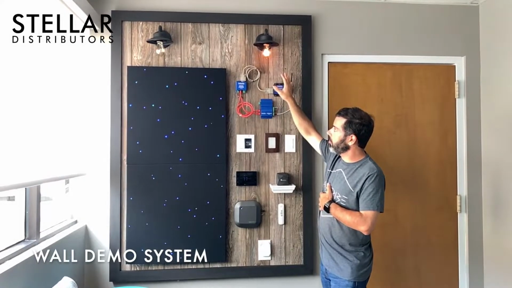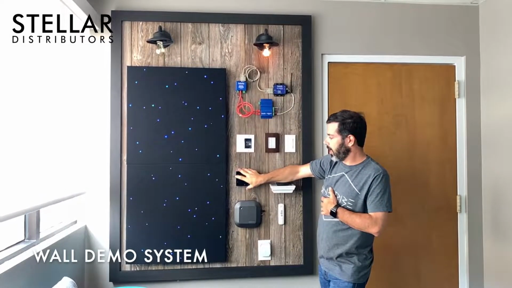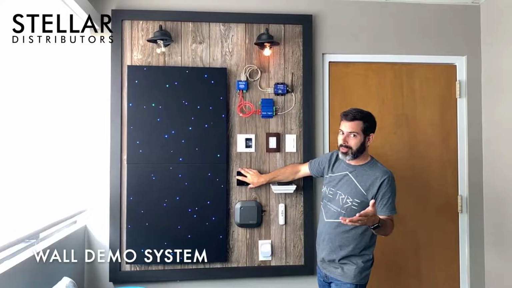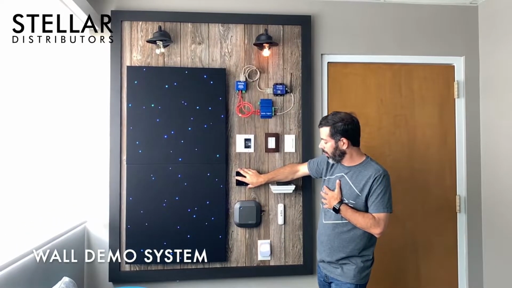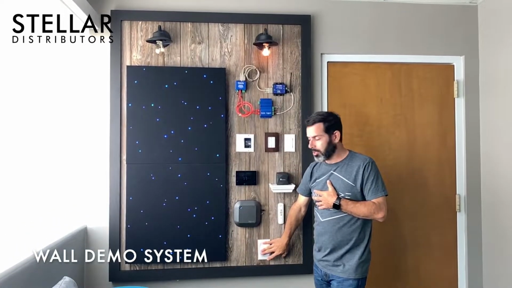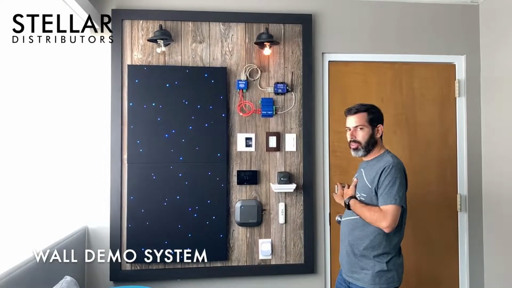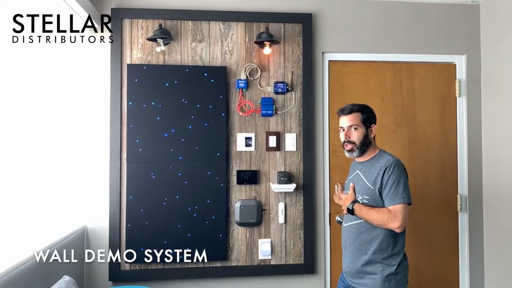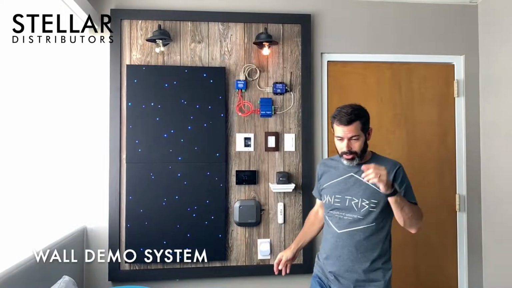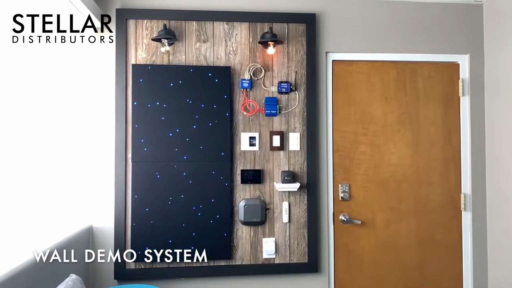The dimmer is going to go to about 30%. The thermostat is going to go to probably 73 degrees, whatever you're comfortable sleeping in. The outlet is going to turn on, and then the door lock, if not locked already, will lock. And that's when you go to sleep.